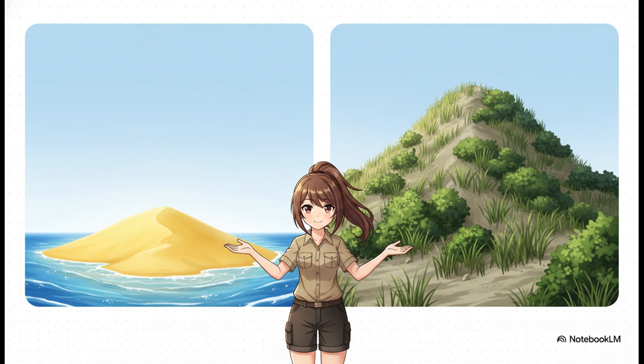Down near the water, you have what we call embryo dunes. These are the babies, just a few meters high, totally exposed, bright yellow sand. Basically, exactly what you picture when you think of a beach. But as you move furthest inland, you hit the mature dunes. These things are absolute giants, reaching up to 15 meters high. And because they've been completely taken over by vegetation over time, you barely even see the sand. They look a lot more gray than yellow.